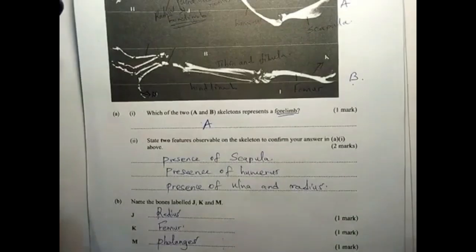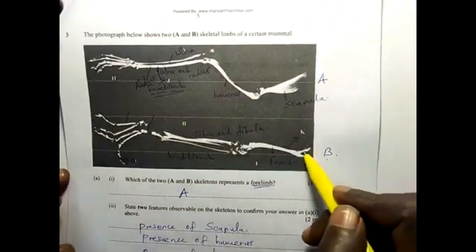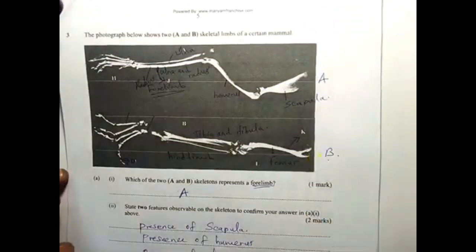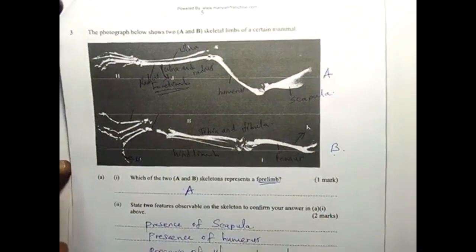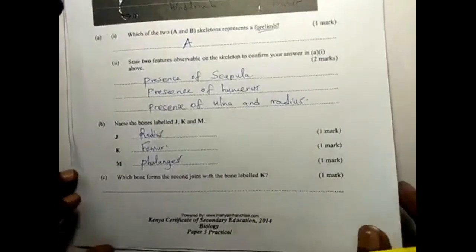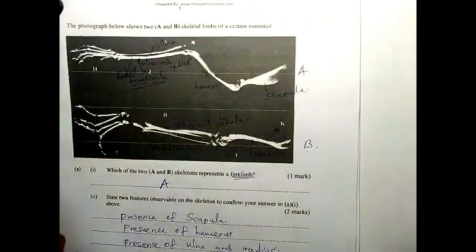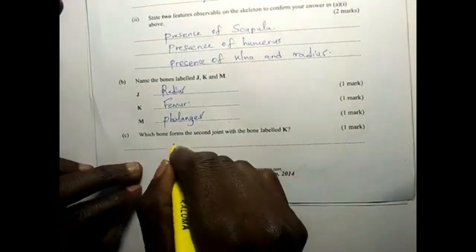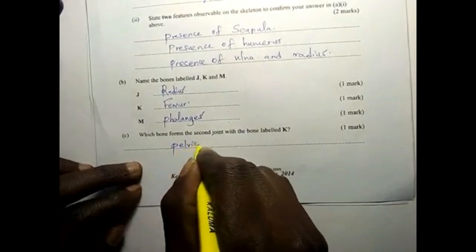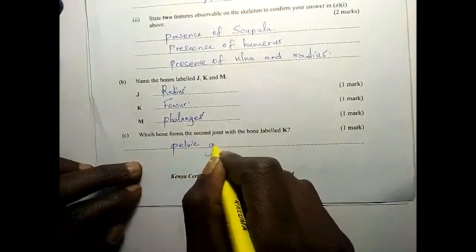Which bone forms the second joint with the bone labeled K? Now, K is the femur. Which bone forms the second joint? Now we are asked about the bone above K, above the femur. You know that is the pelvic girdle.